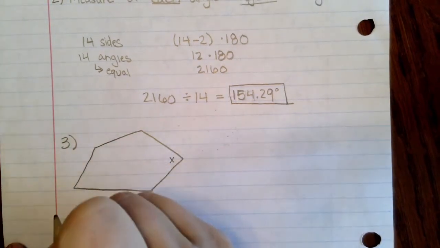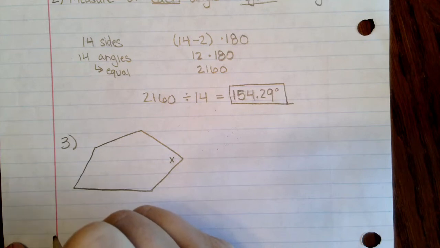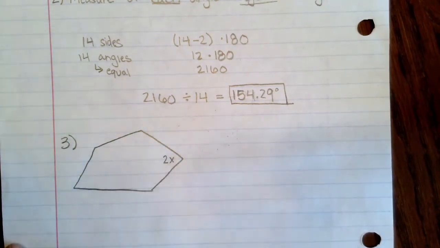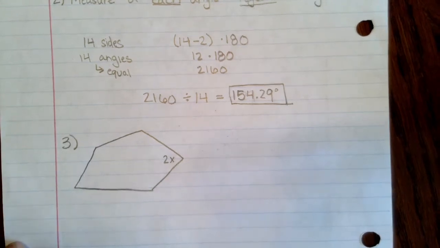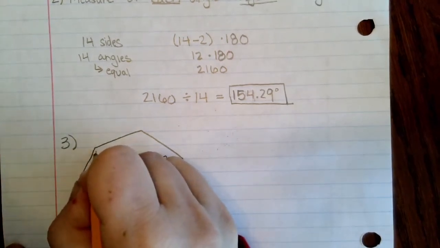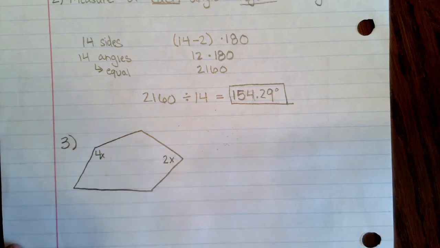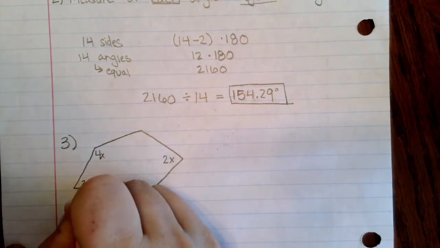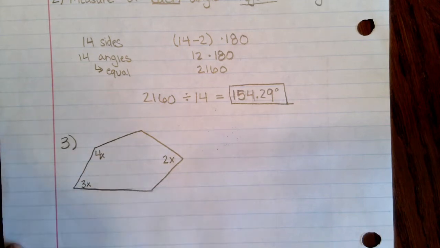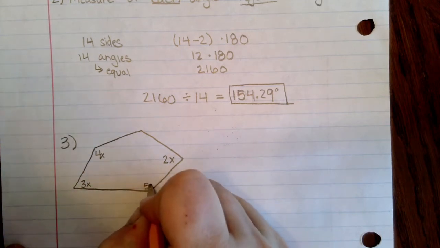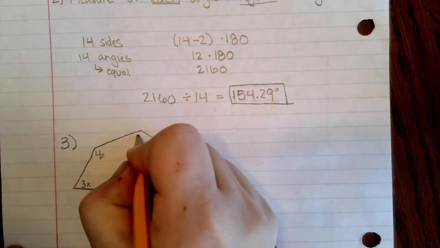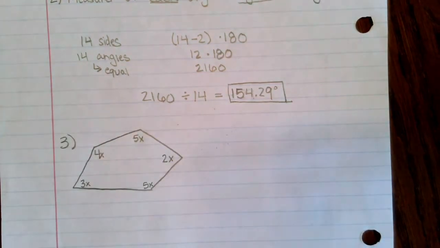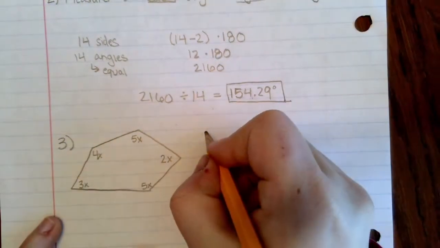This is, nope, this is 2x, I'm sorry. This is 4x. This is 3x. This is 5x. And this is also 5x. And we want to find x.